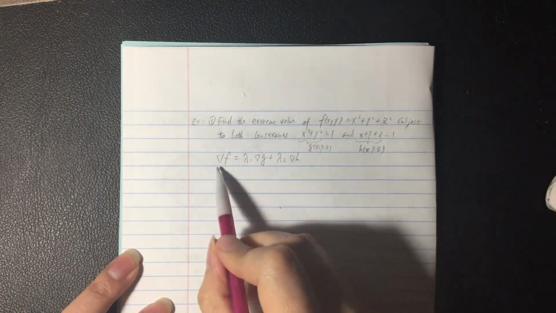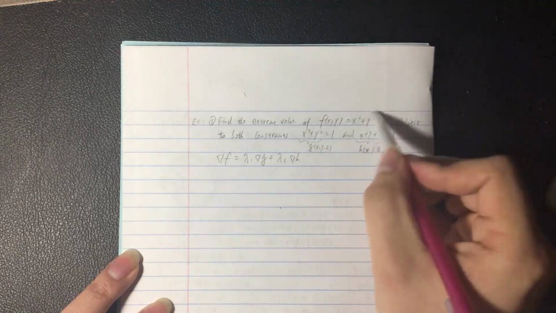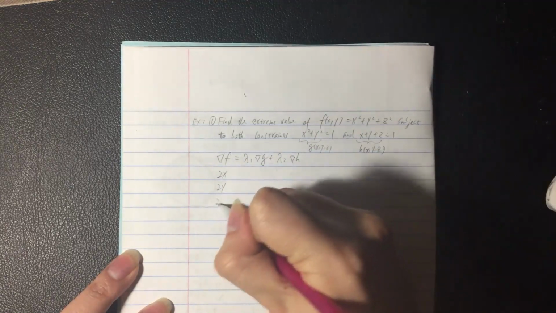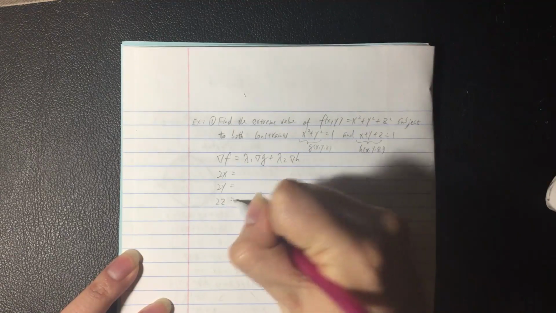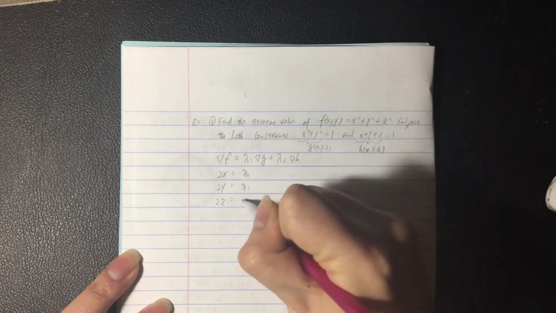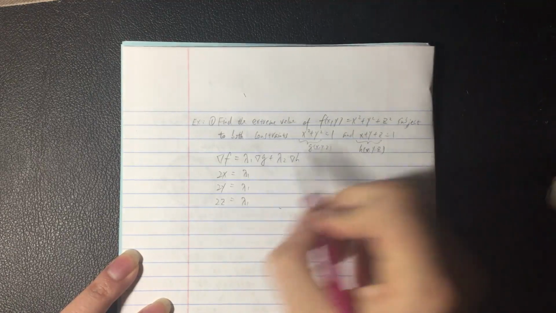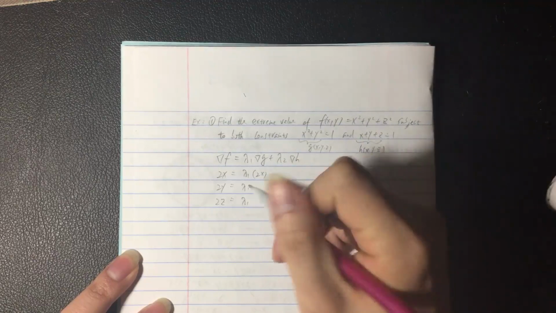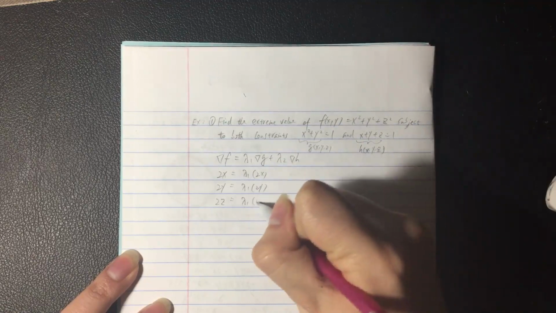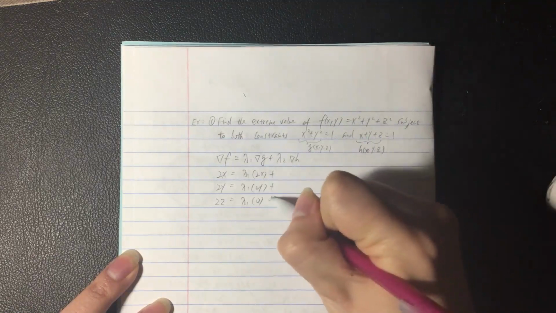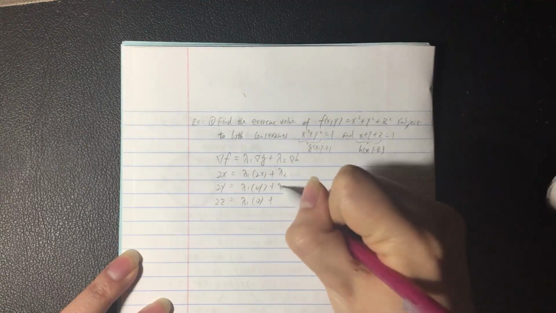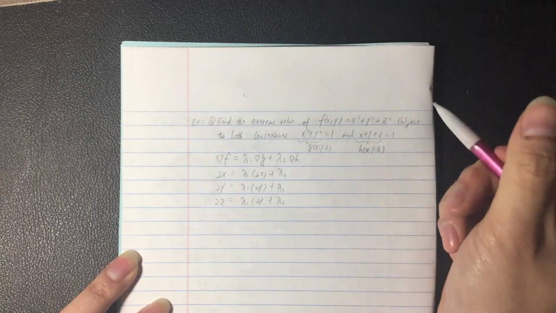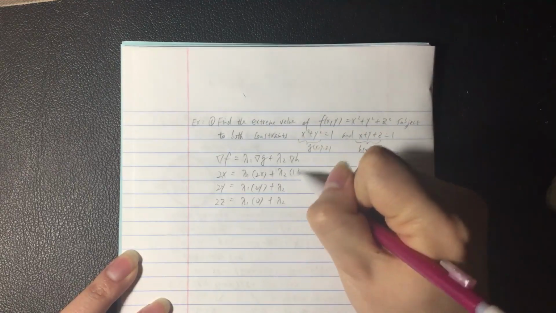Let's first of all find the gradient vector for f. Gradient vector of f is 2x, 2y, 2z. Then take lambda 1 times the gradient vector of g. Gradient vector of g is 2x, 2y, 0, then plus lambda 2 times the gradient vector of h. Gradient vector of h is 1, 1, 1.